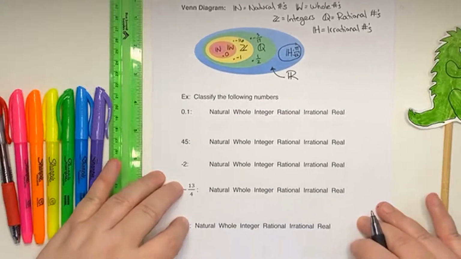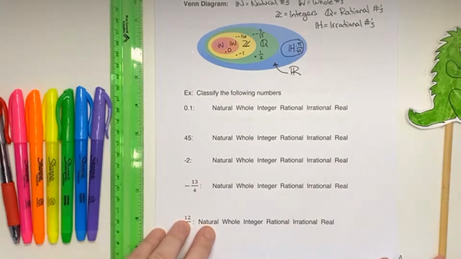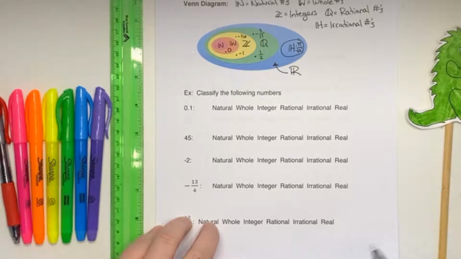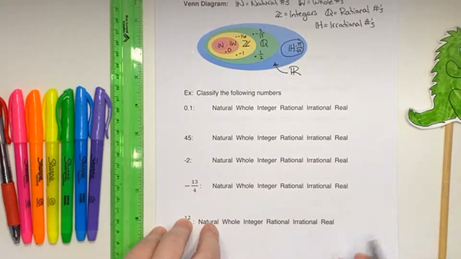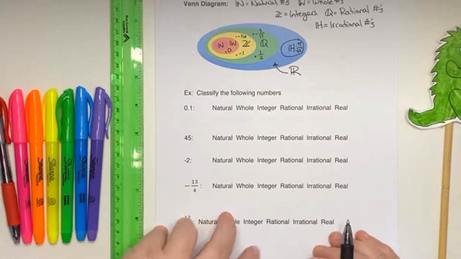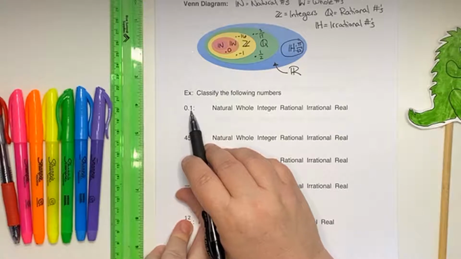I've picked out a bunch of different numbers, and we're going to go through and see if we can classify them. By classify, I mean determine which set they're in, rather than try to make them more classy, because numbers, of course, are always classy. They're awesome. Okay, first thing we've got to identify, this is 1/10.